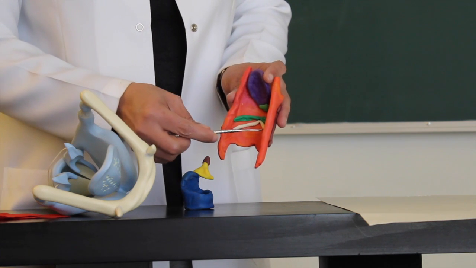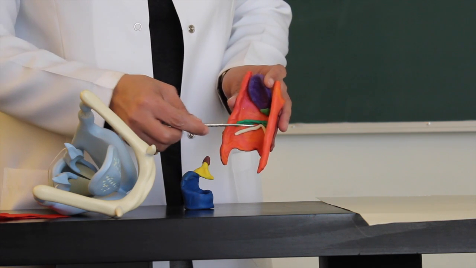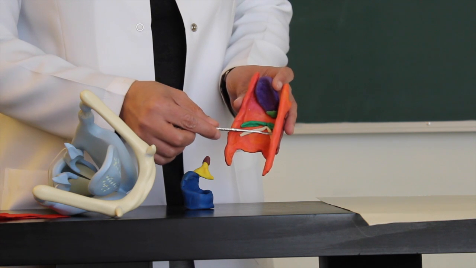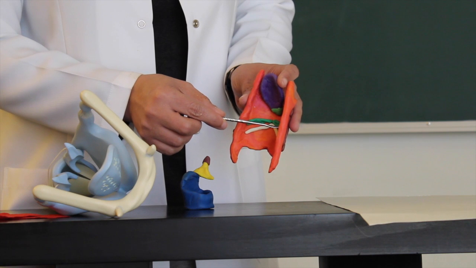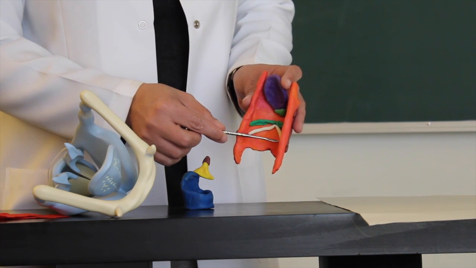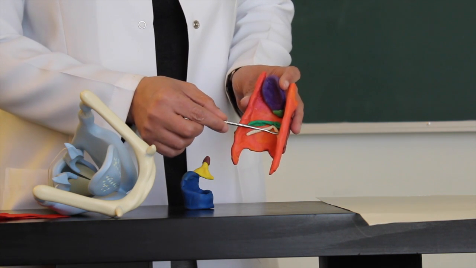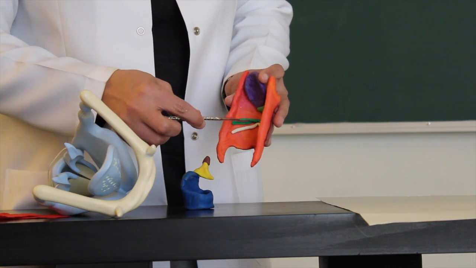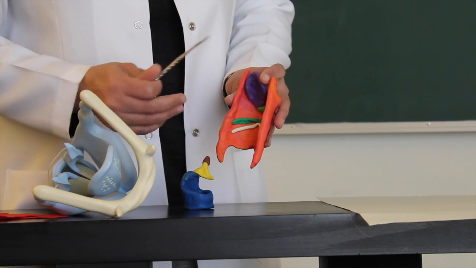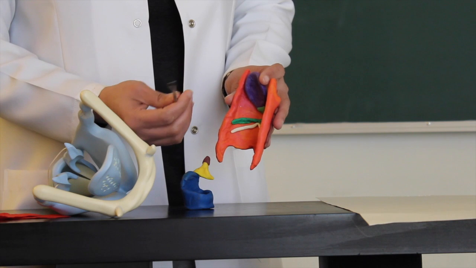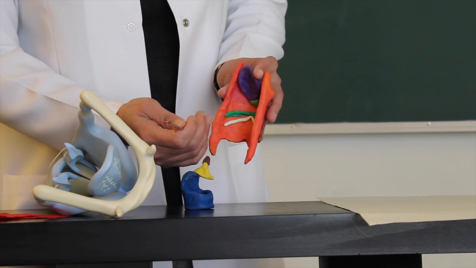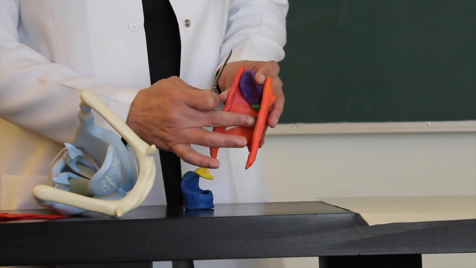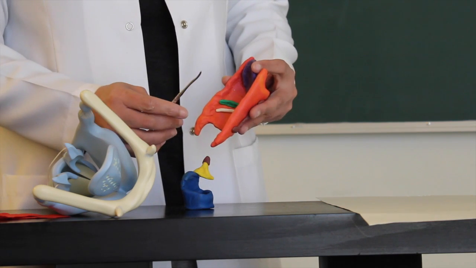So we have a pair of ventricles, one on each side. The space or the gap between the vestibular fold above and the vocal fold below is known as the ventricles. These are the blind pouches present on either side of the larynx, okay? These are the laryngeal ventricles.